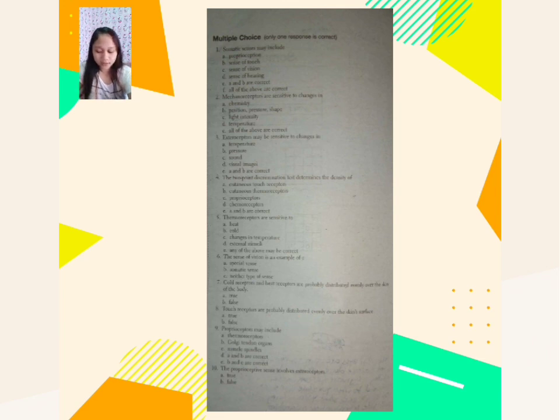Number 9, proprioceptors may include. The answer is letter E, B and C are correct: Golgi tendon organs and muscle spindles. And then number 10, the last, the proprioceptive sense involves exteroceptors. The answer is false.